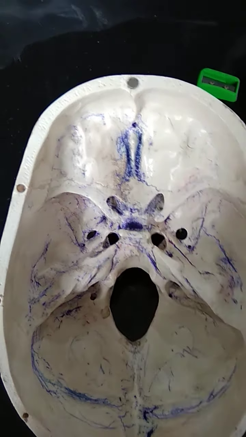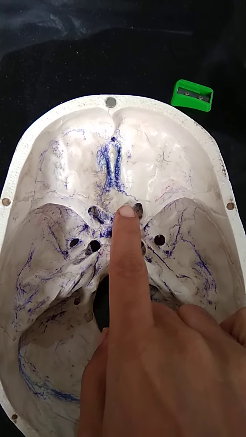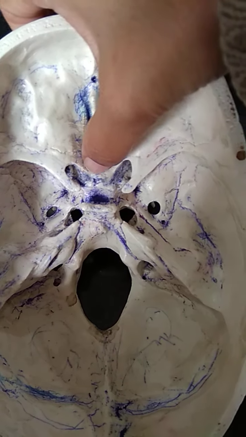Posteriorly in the midline, you can see the cranial fossa is bounded by a bony ridge.